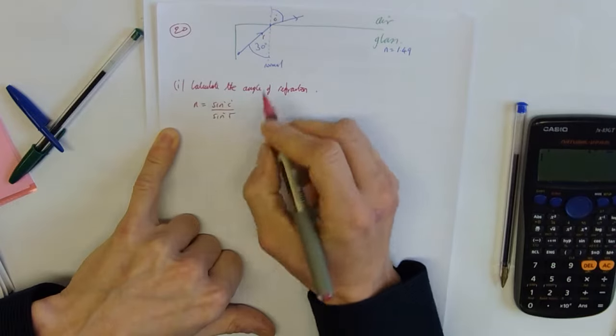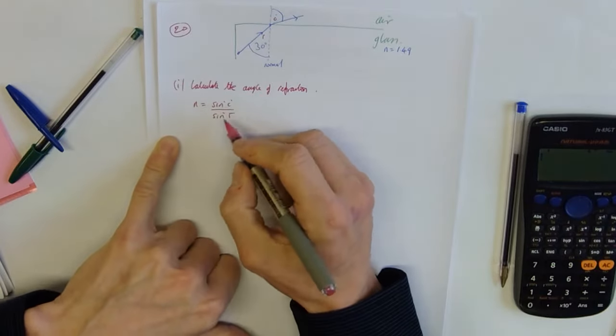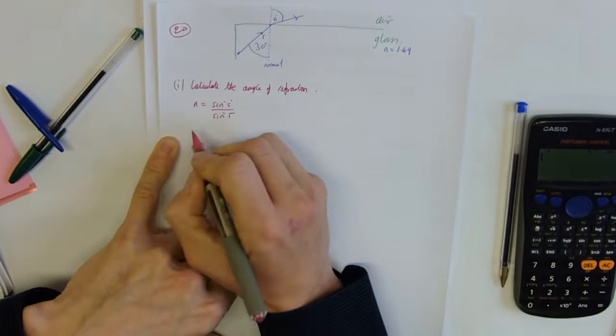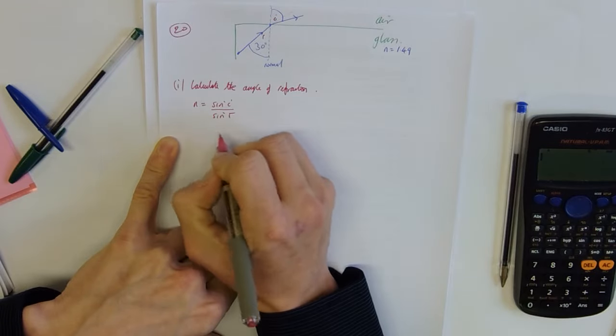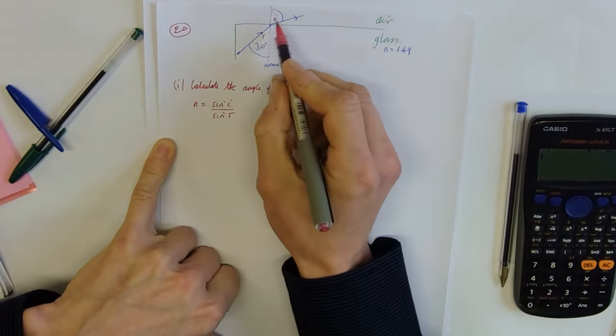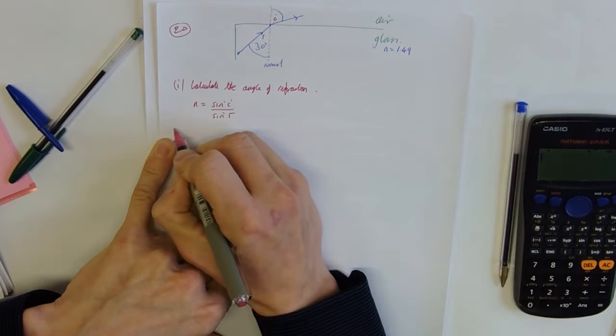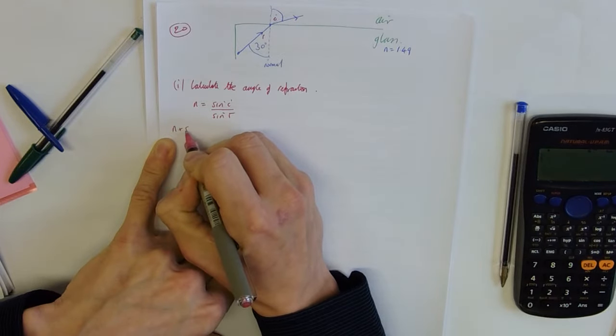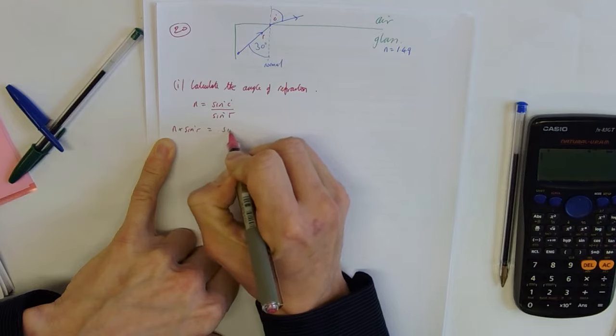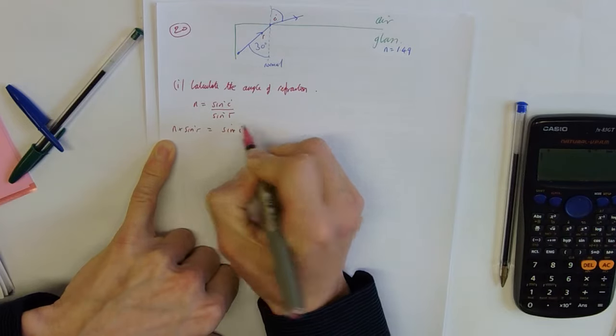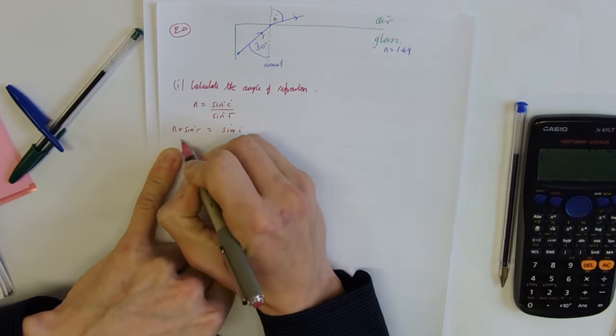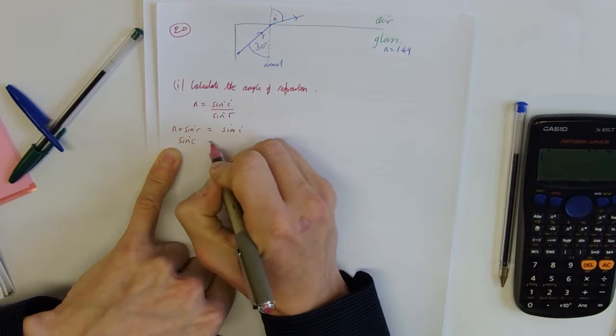You can juggle about with the maths and get it the other way around, but in order to calculate this angle, this is the way I'm going to do it. So let's rearrange this equation because we want i on its own. So n times sine r equals sine i.